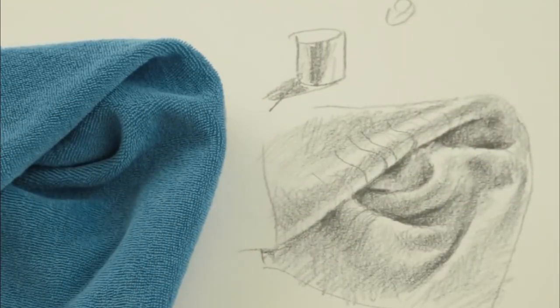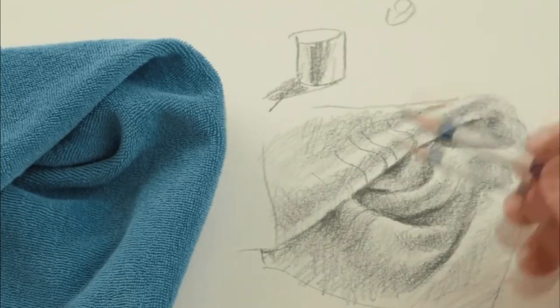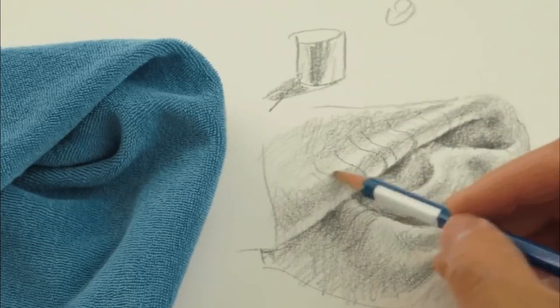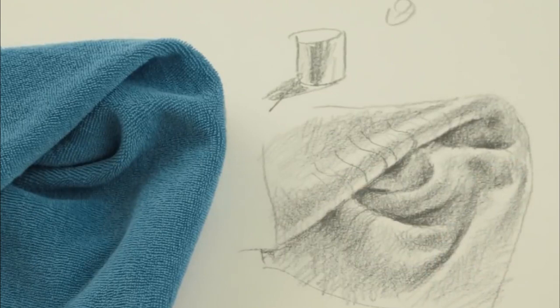So there's a lot of observation. It's just like drawing anything else. But there's certain things about cloth that you just need to keep in mind. So give this a shot and see how it goes, and I'll see you next time.